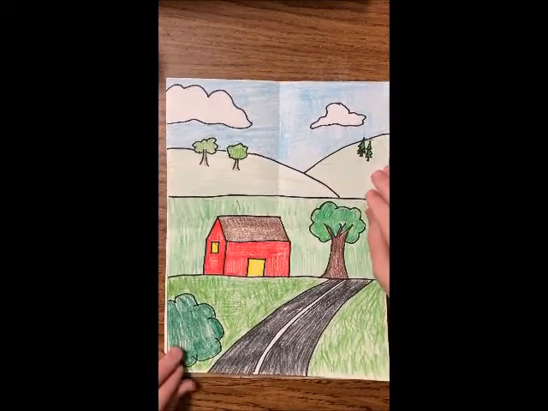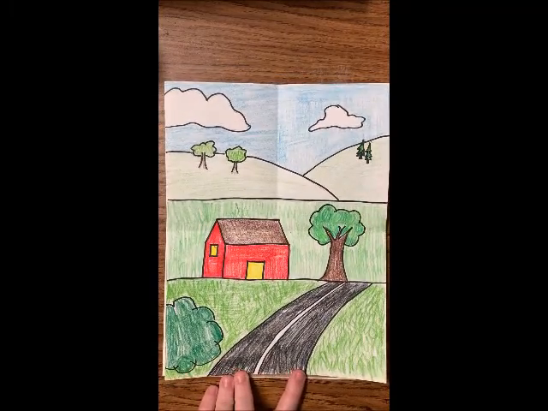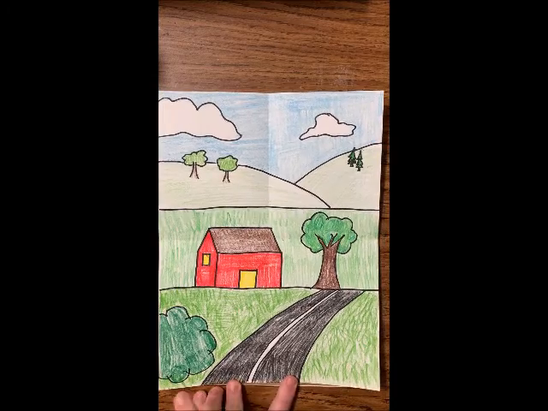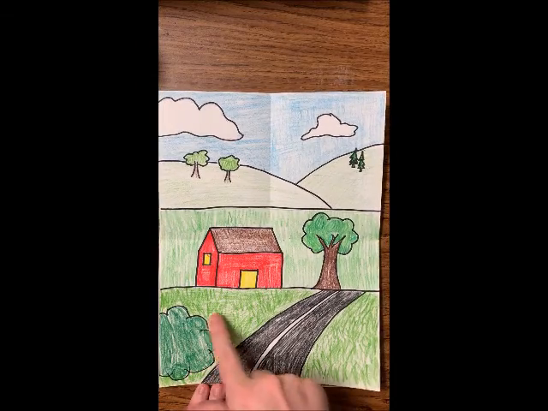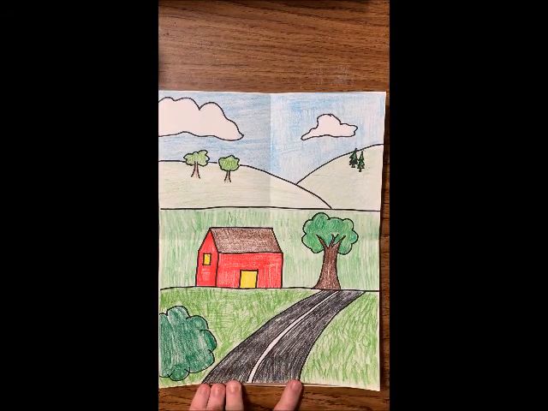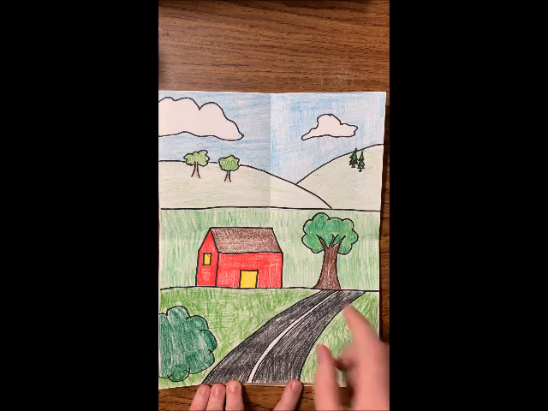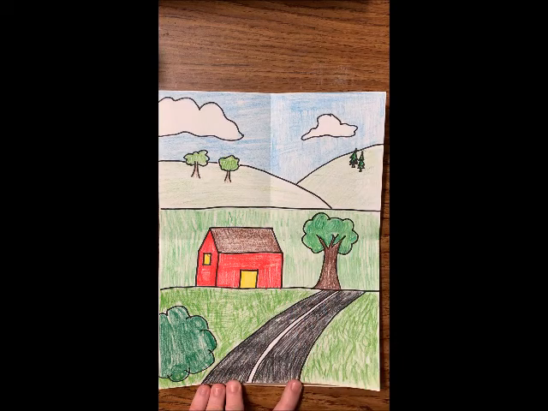Okay, and there is my finished picture. You can see I did the most details and the darkest, brightest colors in the front and the foreground closest to us. And then the middle ground, I tried to use medium colors, medium details. And then as I got farther and farther away, I got lighter and lighter.